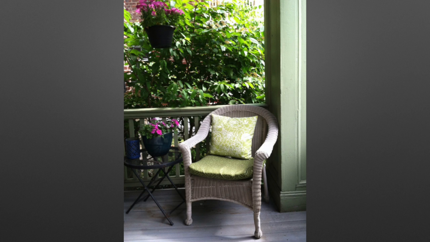One color that is usually very soothing is green. And in this photo, you'll notice at least 3 green objects: the leaves of the tree behind the porch, the chair cushions, and the column behind the chair. All of these green colors help to convey a sense of calm and peacefulness.